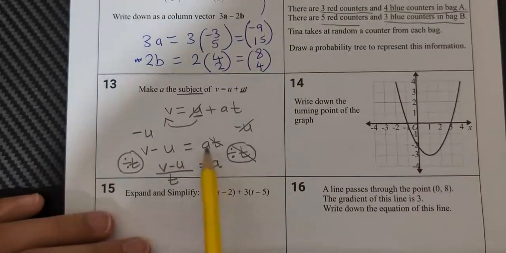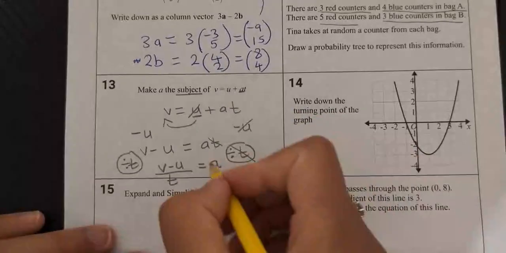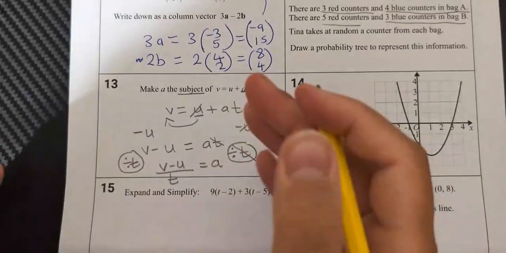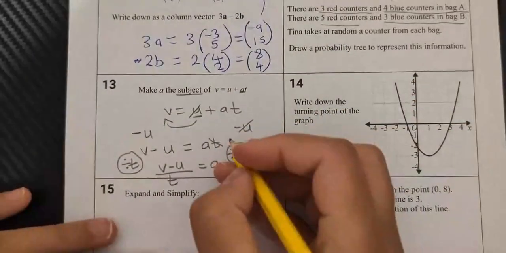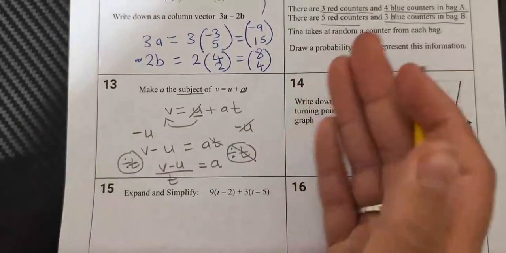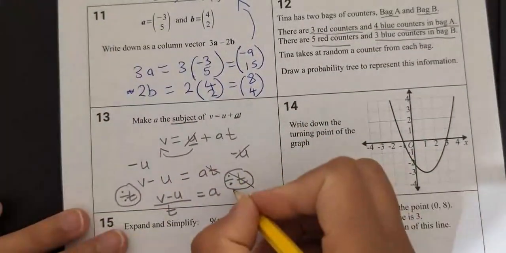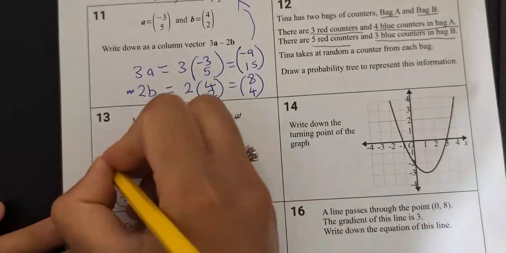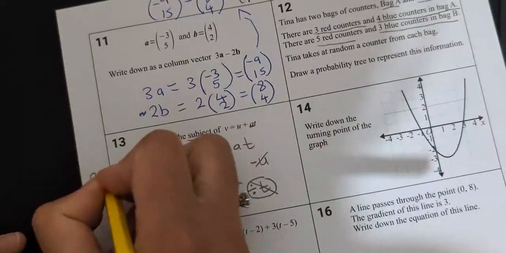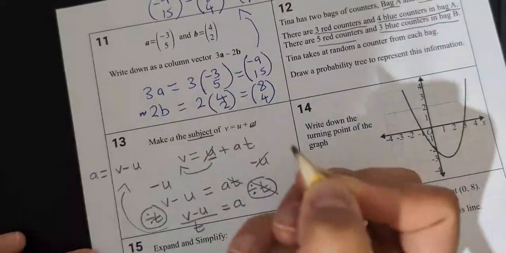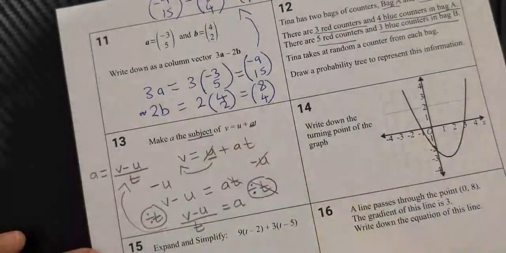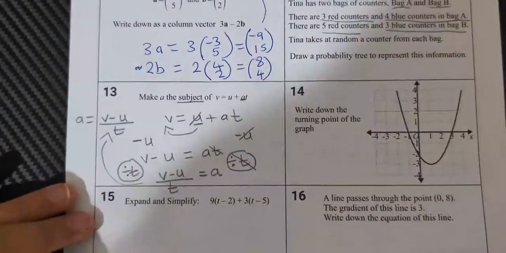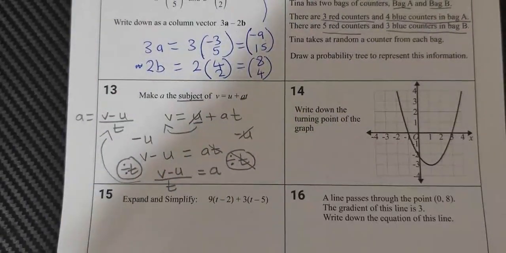You could write it like this, or, in maths, we're a bit particular with the order of things. We like to have the subject, which is A, on the left side. So we could rewrite this, girls, as A equals V minus U over T, like this. And that's all for that question.